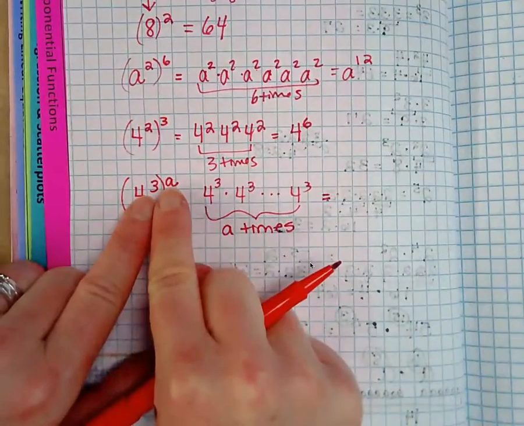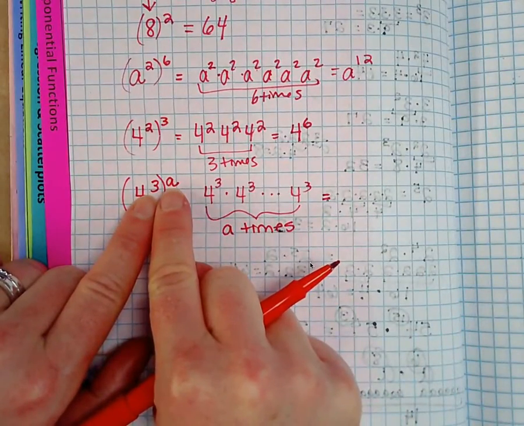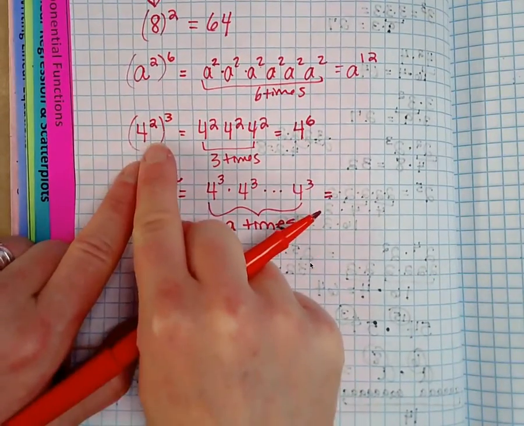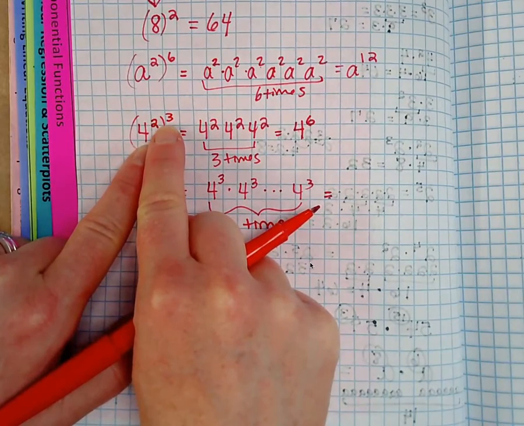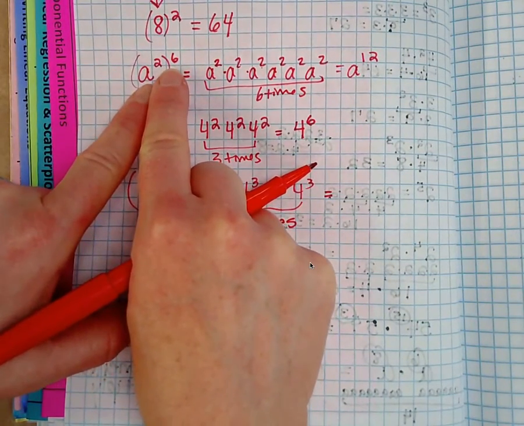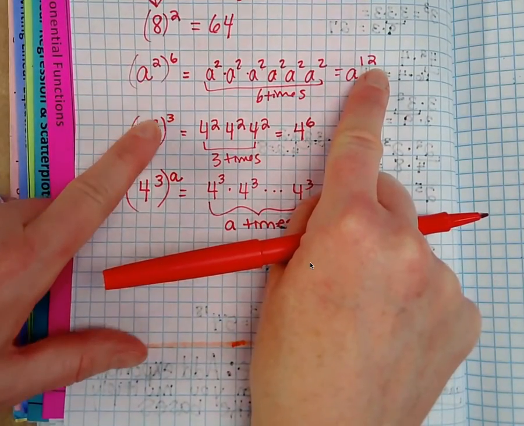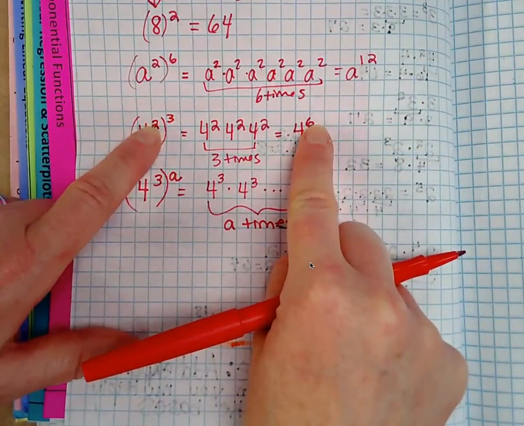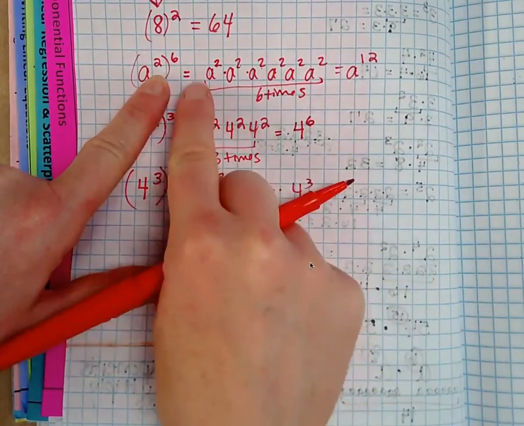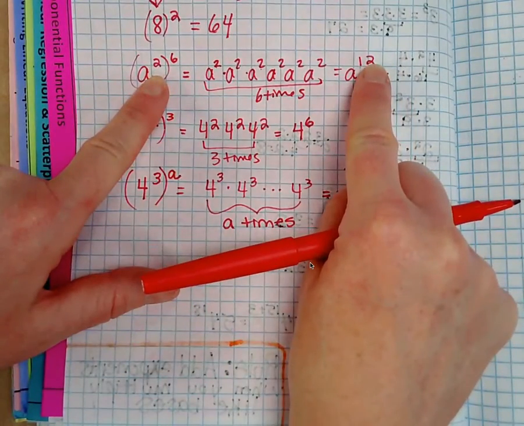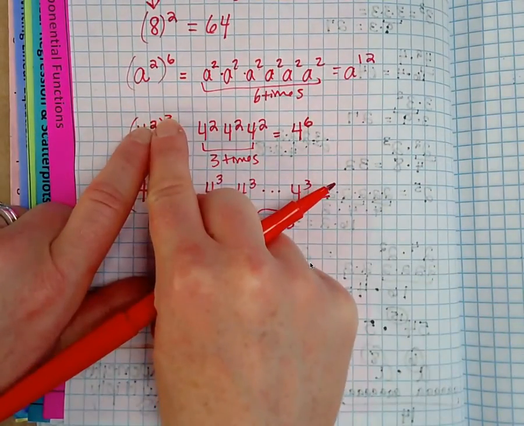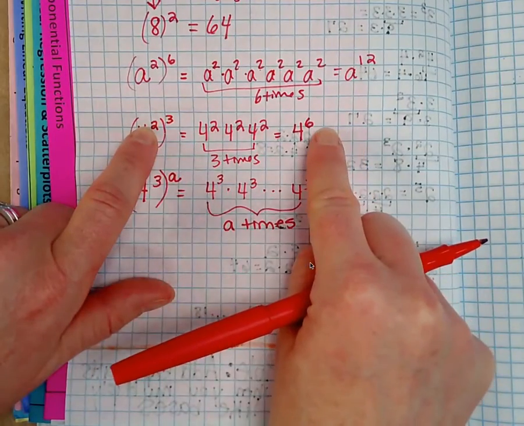What do we do with the 3 and the A to simplify that? Multiply them, because what do we do with the 2 and the 3? Multiply. What do we do with the 2 and the 6 to get the 12 here? The 2 and the 6 were multiplied together to get the 12. The 2 and the 3 were multiplied together to get the 6.